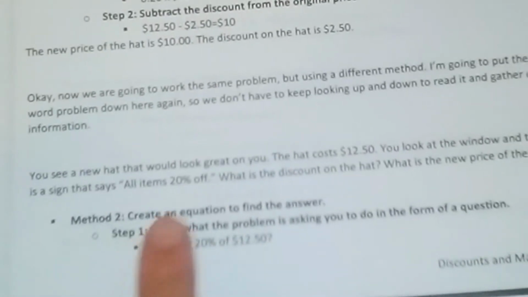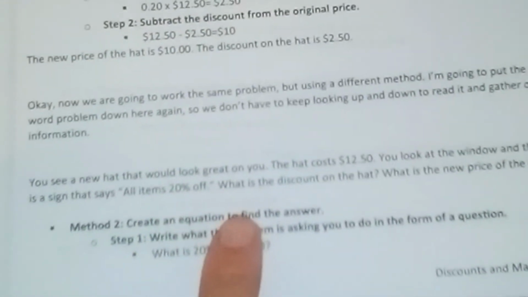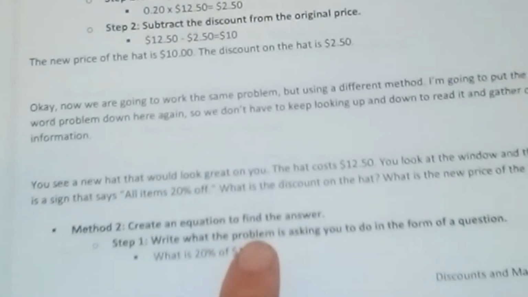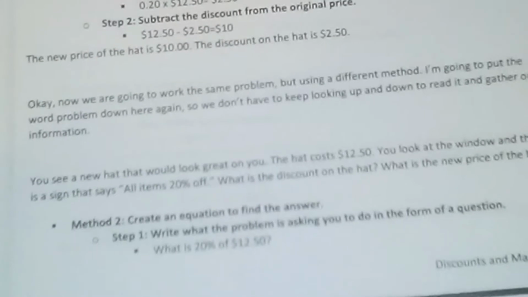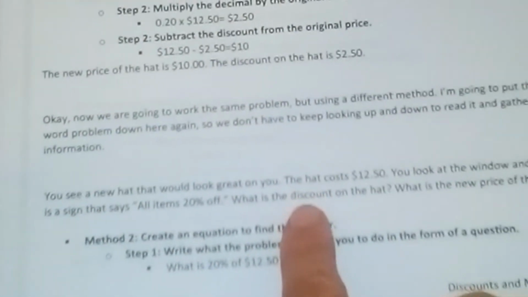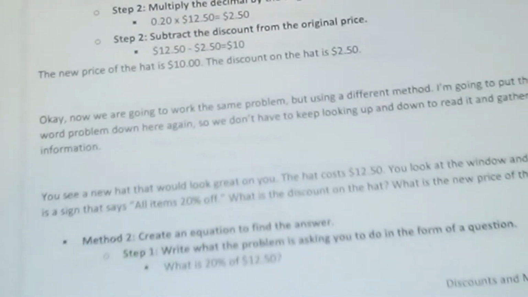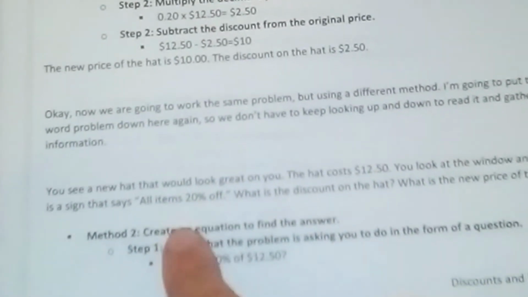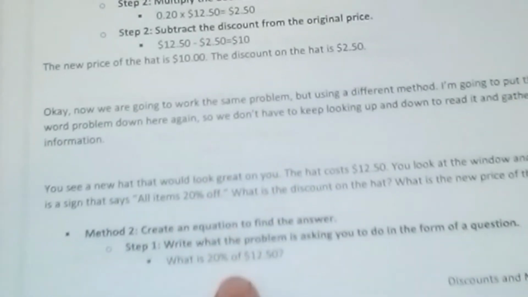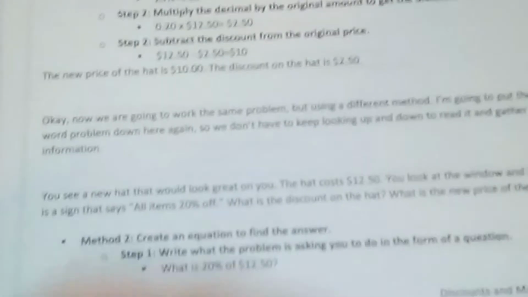So for method 2, we are going to create an equation to find the answer. So step 1 is write what the problem is asking you to do in the form of a question. So we're just simply going to figure out the discount and the new price. So we're going to pull what we know. So what is 20% of $12.50, because that is what we are ultimately trying to find.